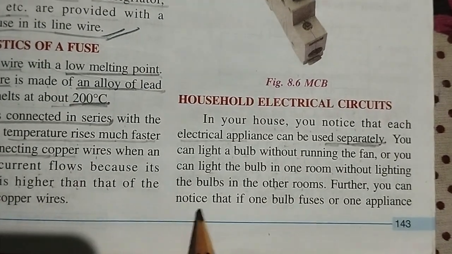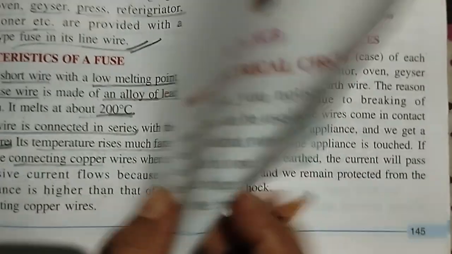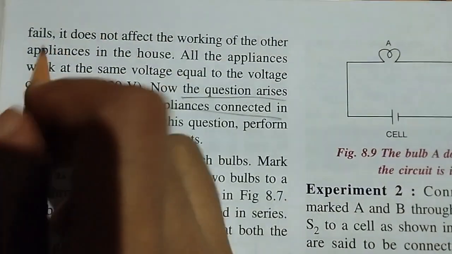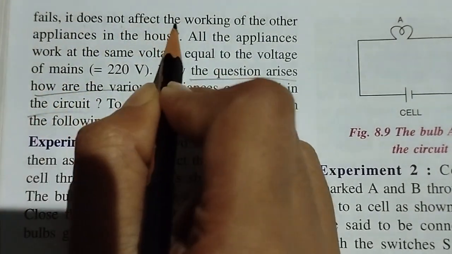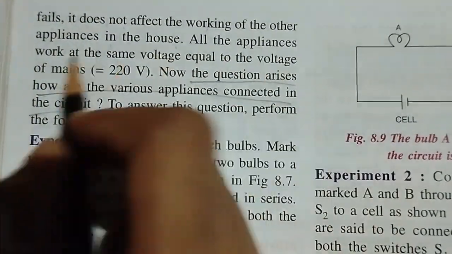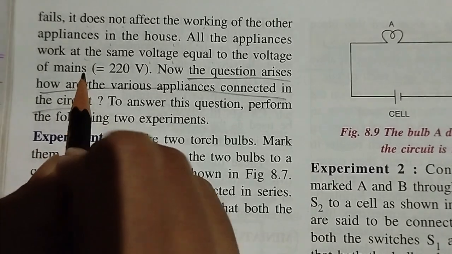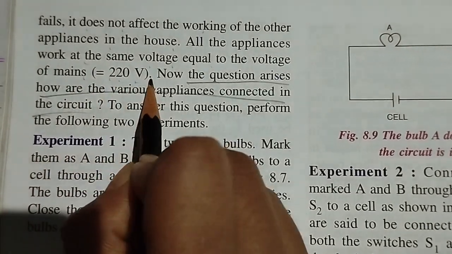Further, if one bulb or one appliance fails, it does not affect the working of the other appliances in the house. All the appliances work at the same voltage, equal to the mains voltage of 220 volts.